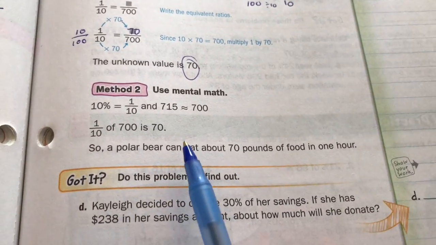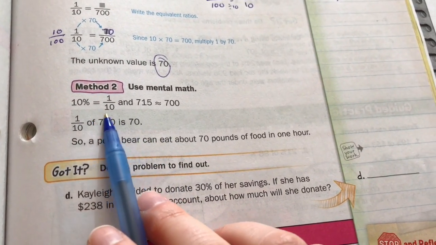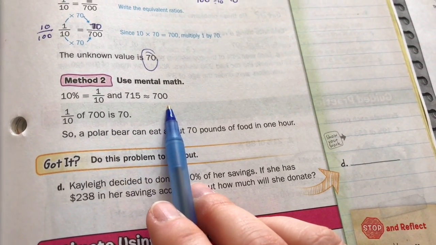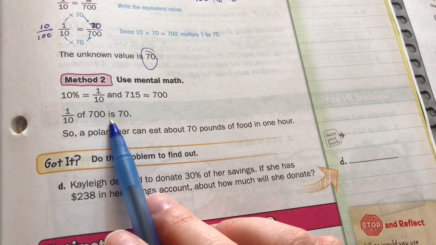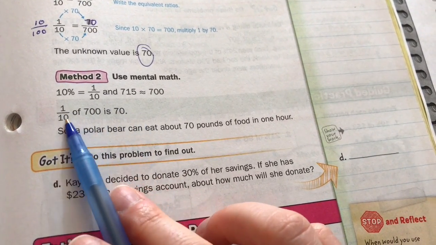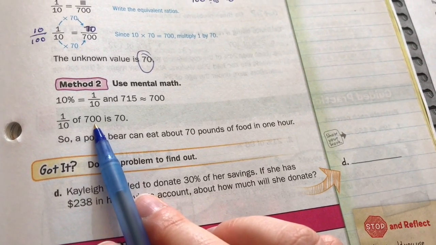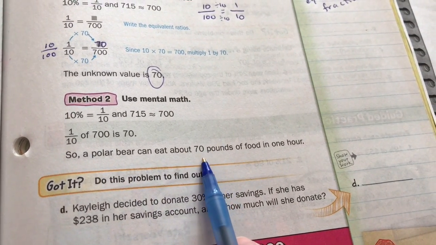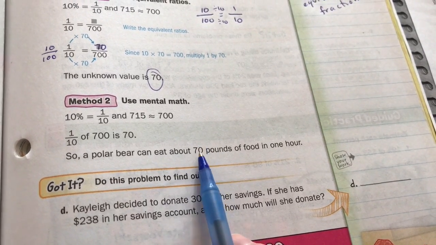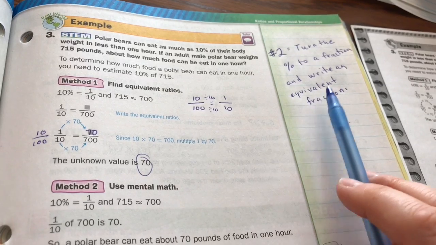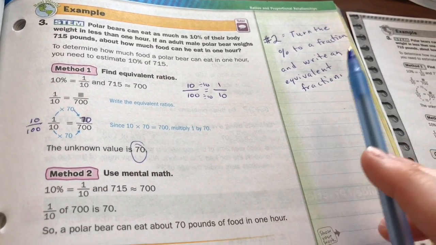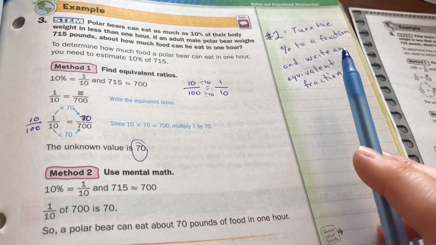This is how they thought about it mentally. 10% is 1/10. 715 is about 700. 1/10 of 700 is 70. So it's just saying mentally, you kind of might just know that 1/10 of 700 is 70. And that's how you might have just mentally gotten to that answer. What I'm going to ask you to do is show me that equivalent fraction, because when we do the next lesson, you're going to need to set this up as equivalent fractions.